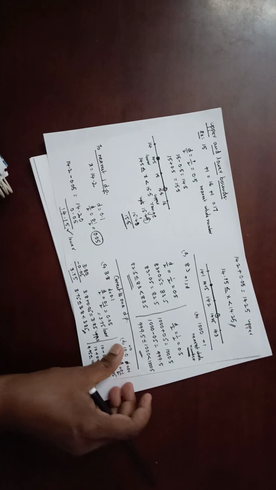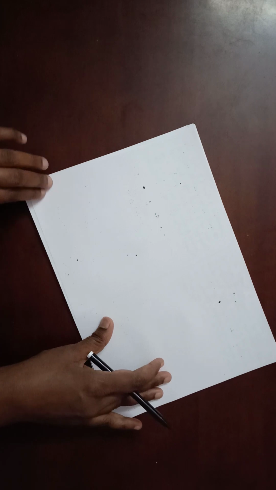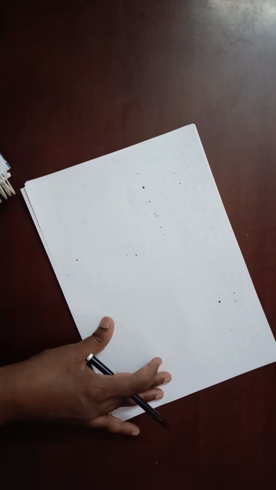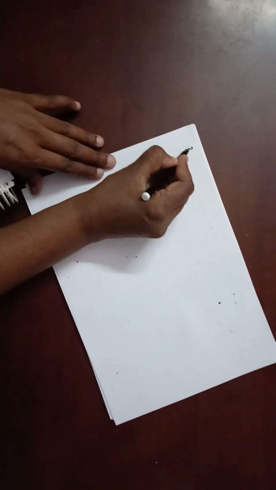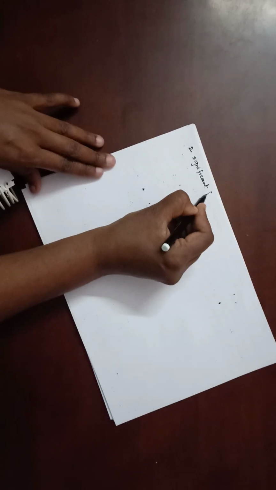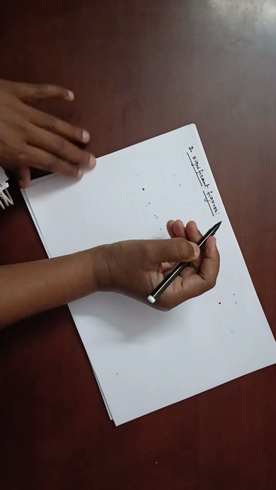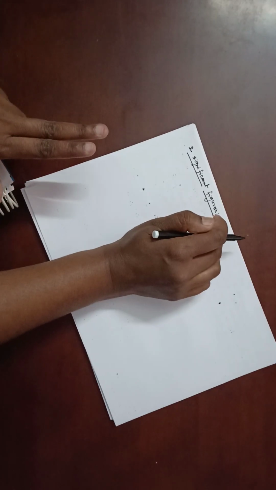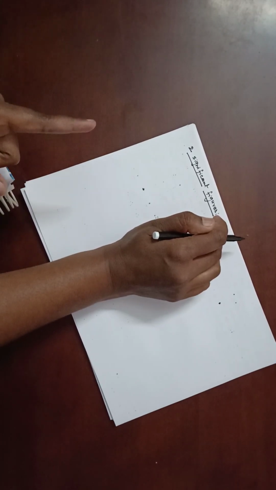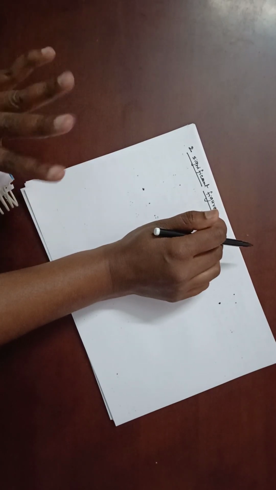Coming to the next model, if they are asking in this way, you should correct to 2 significant figures. What to do in this case? In 2 significant figures, maybe the given question is a whole number or an integer or a decimal number, whatever it is.